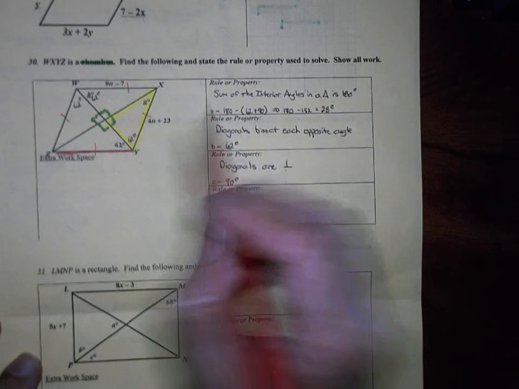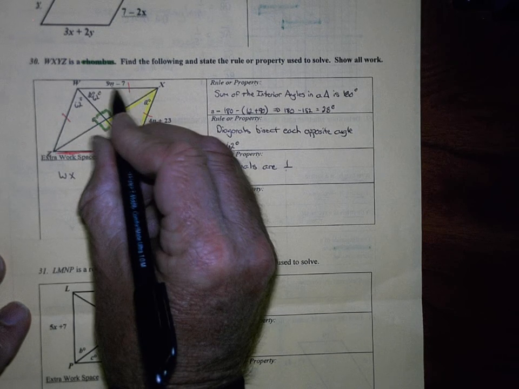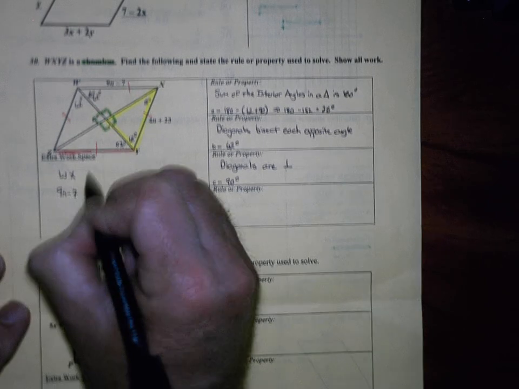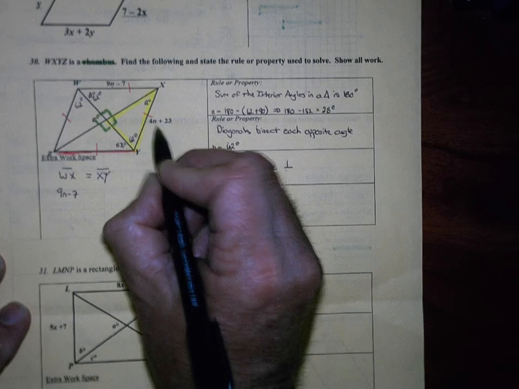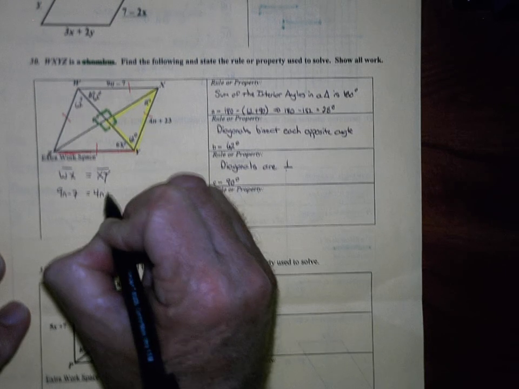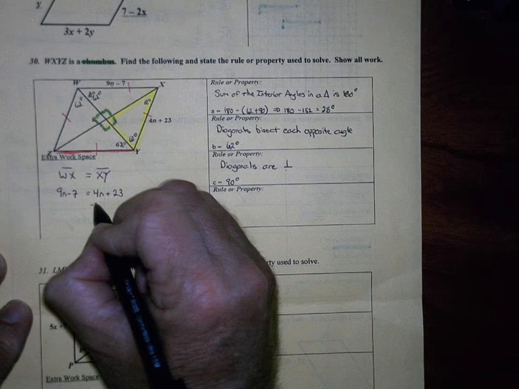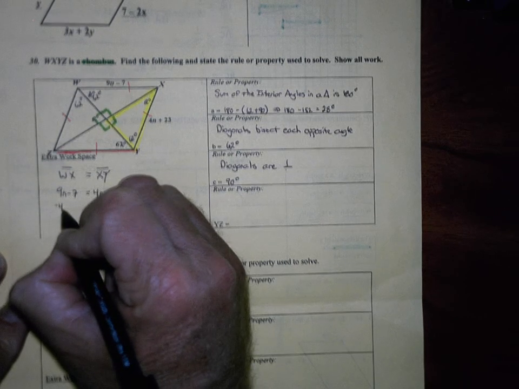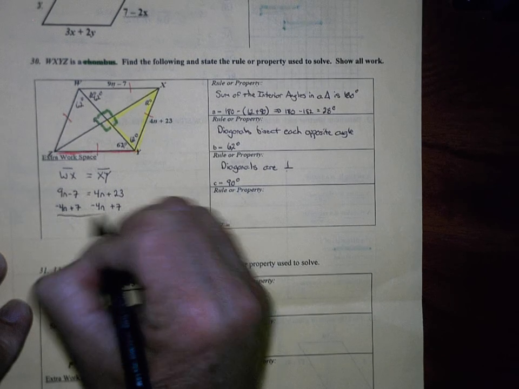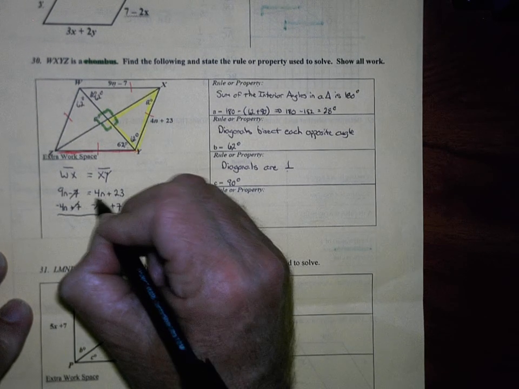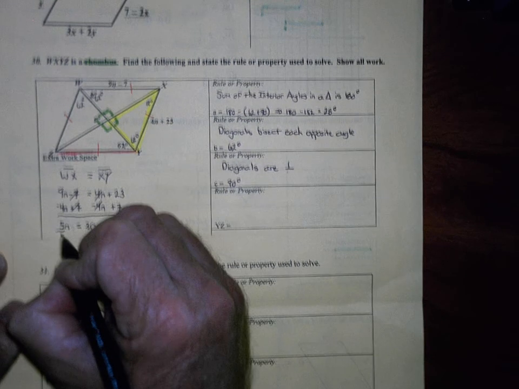I'm going to use the fact that side WX, which is represented by 9n minus 7, is equal to side XY, which is represented by 4n plus 23. So I'm going to use the equation 9n minus 7 is equal to 4n plus 23 to find the value of n. Okay, so I'm going to subtract 4n from both sides of the equation. I'm going to do the Texas 2-step here. I'm going to do 2 steps in one. I'm going to add 7 to both sides of the equation. Those 7's will cancel out. The 4n's will cancel out. My new equation would be 5n is equal to 30. I would divide both sides by 5. N is equal to 6.